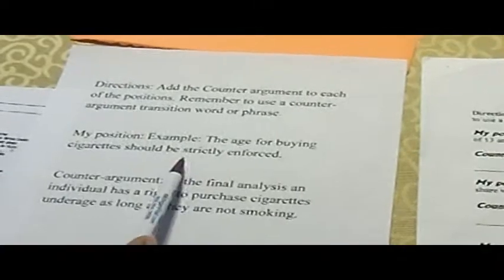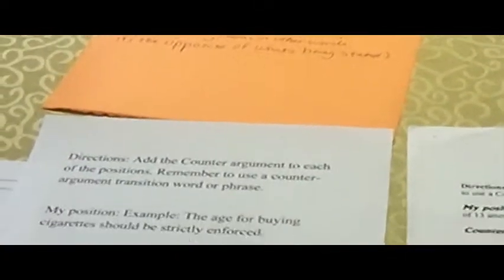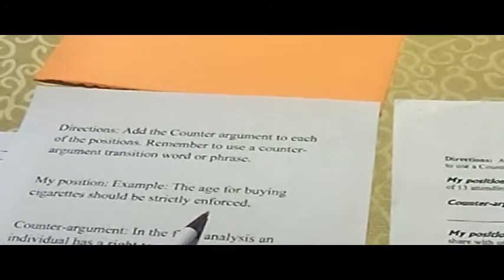In the final analysis is a transitional word, and transitional words are words that connect one idea to another. And that's what I came up with as a counter argument for the age of buying cigarettes should be strictly enforced.